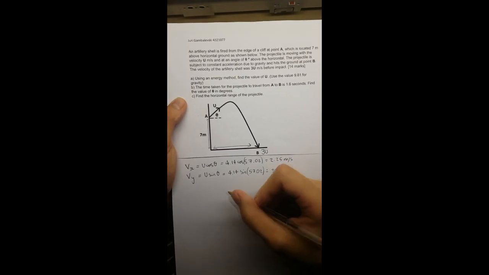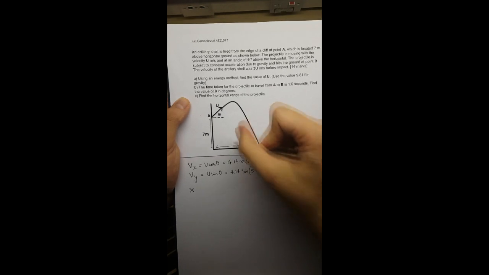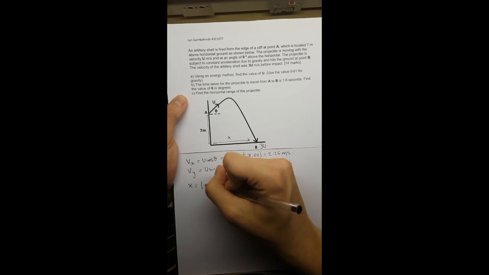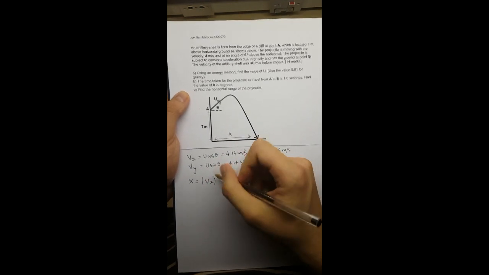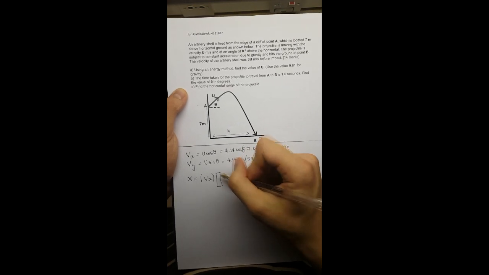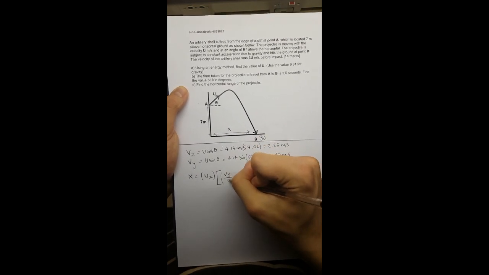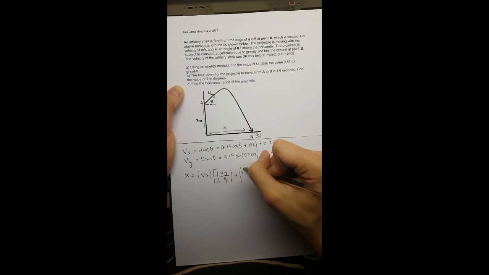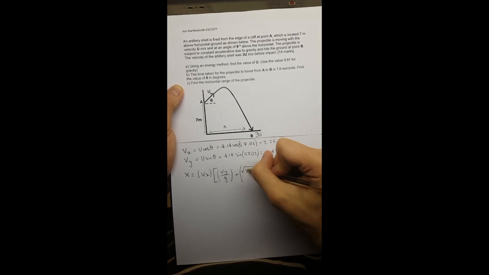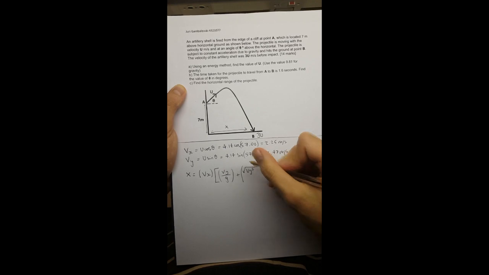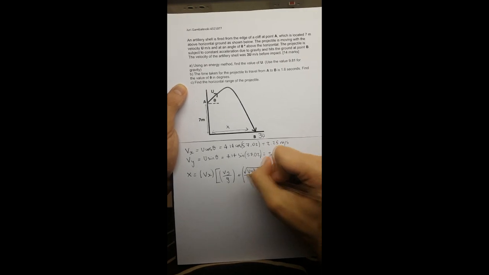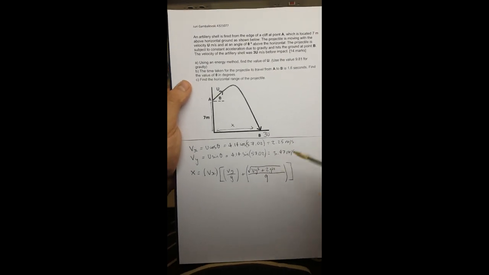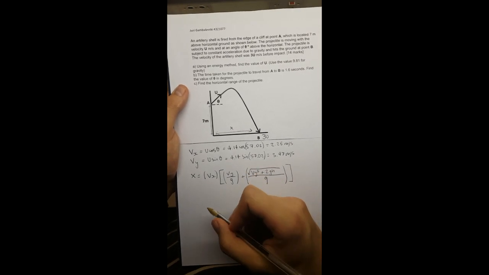We can then proceed to use the horizontal range formula for when the projectile has a starting height. This can be noted down as x, so this would be x, the range, and then you write Vx, then open bracket, Vy over g, plus square root of Vy squared plus 2gh over g, and then close bracket, and then close it again. So this will be the formula that we substitute all of our values in.